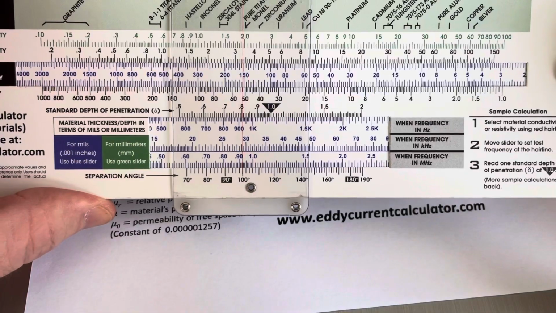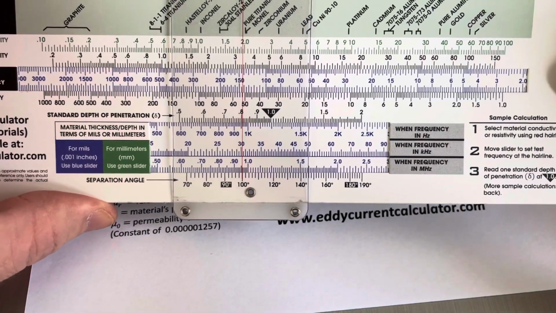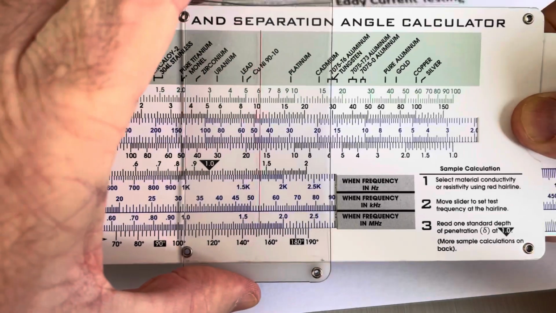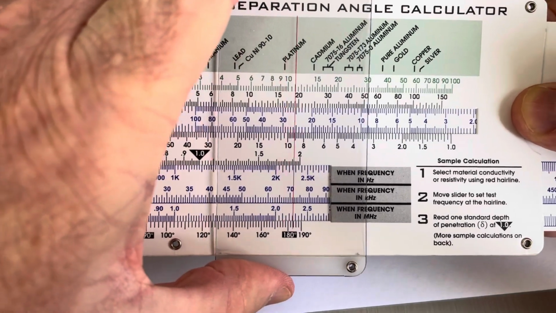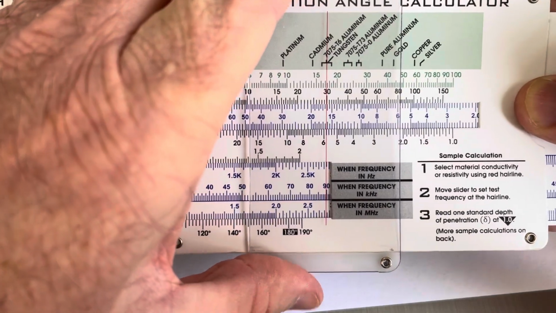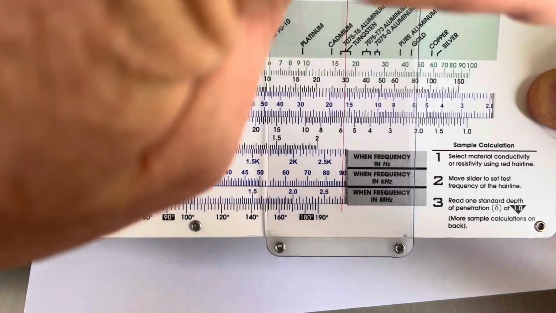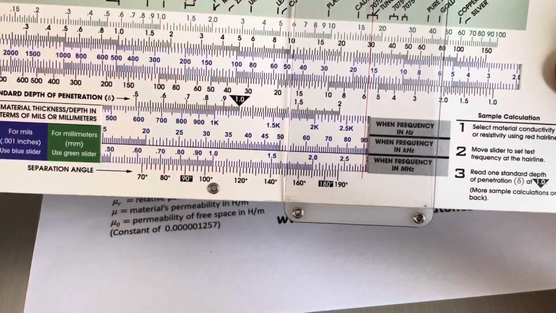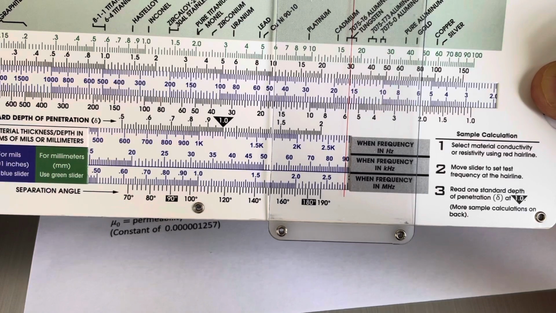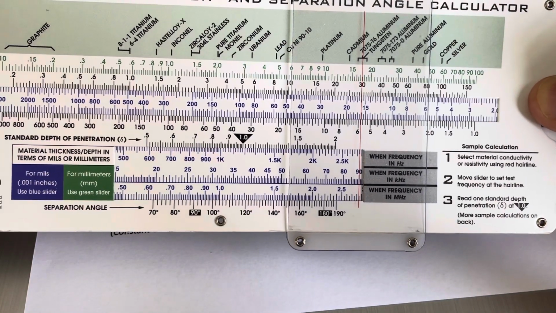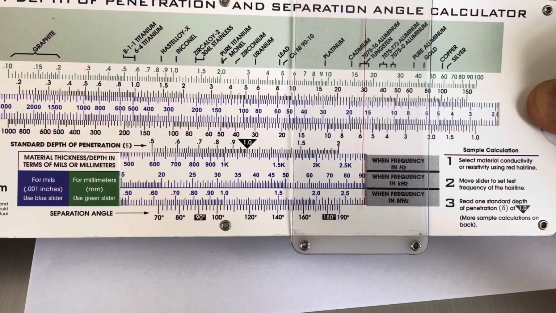So once I've got 30 mils lined up with 0.8 standard depths of penetration, the last step is just to move the red hairline over to 7075 T6 aluminum. And then to determine the F90 frequency, I just follow the hairline down to the frequency scale here. And that red hairline shows up at about 16 kilohertz. So that's the F90 frequency for that material, 30 mils thick.